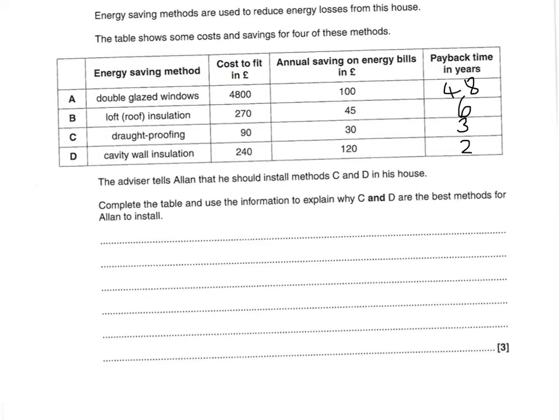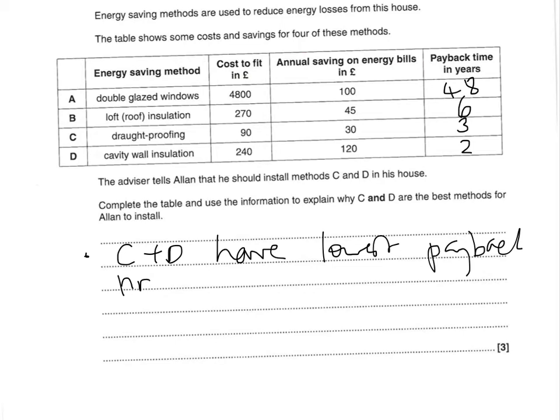And then, it says complete the table and use information to explain why they're the best methods. So the first mark is saying that C and D have the lowest payback times. So that's the second mark. You get the first mark for all four of those, second mark for those, and then the third mark is for saying that therefore C and D save more annually than A and B, or are cheaper to fit, or reduce energy losses by 50%. So your third mark could be for saying that they're cheaper to fit. There you get your third mark.